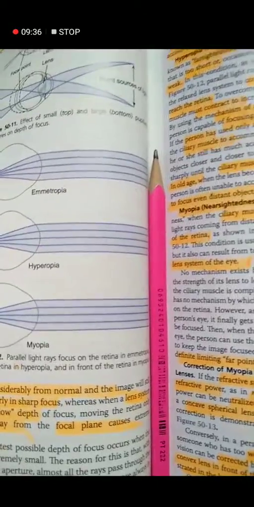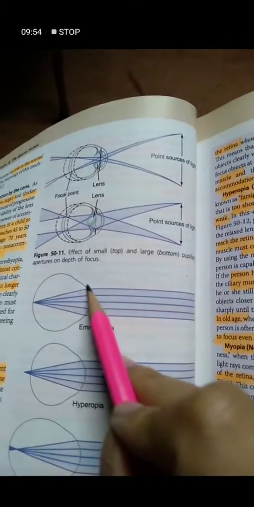Here what happens is that once we see an object, like for example, I see this object very close to me, right? This is present here. Now this will then pass through the air, through the aqueous humor. From there it will pass through the lens, through the vitreous humor, finally reaching the fovea.